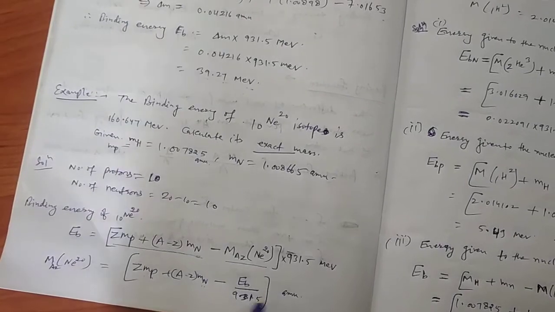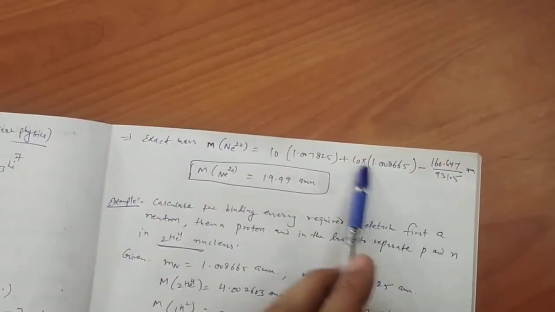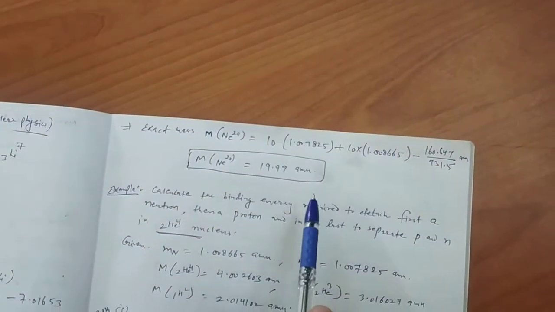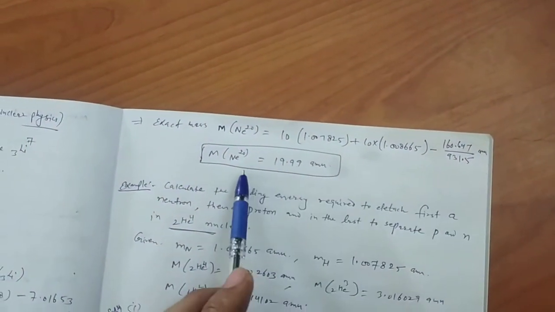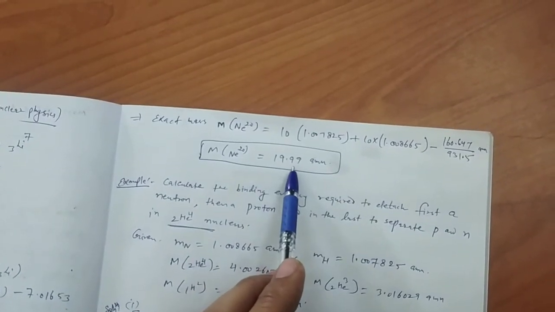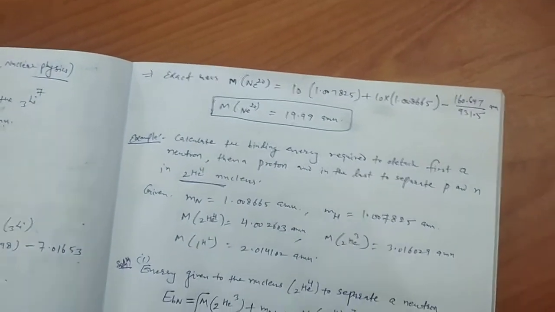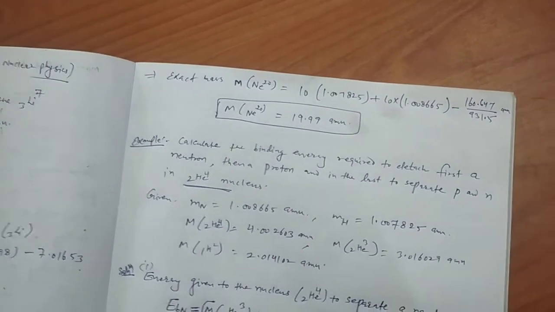Now putting all these values in this equation, after calculating, we find the value of the exact mass, which is 19.99 AMU.